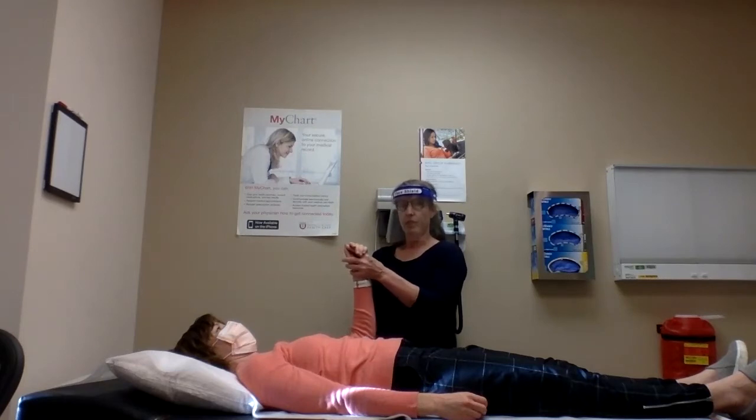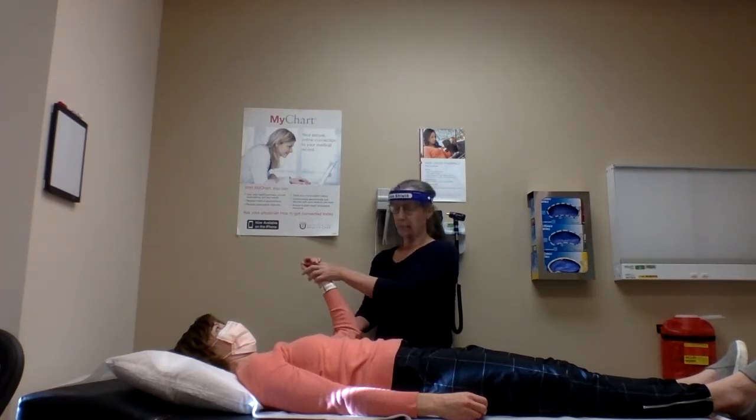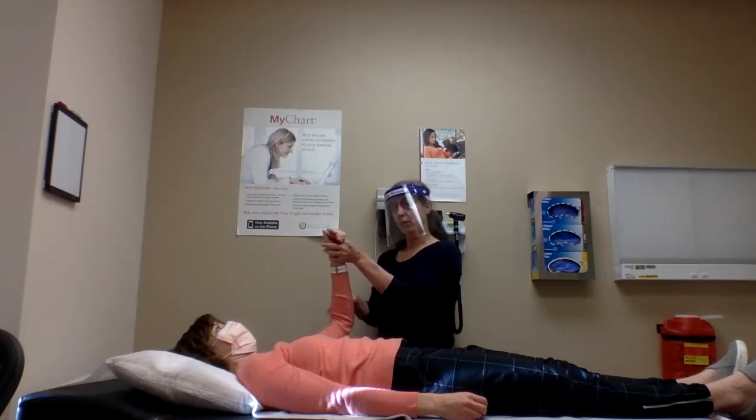The key is to make sure the elbow is not all the way in, but pull the elbow out and then rotate around. This is sometimes better if they're subluxed because gravity itself is helping to put that joint back into place.